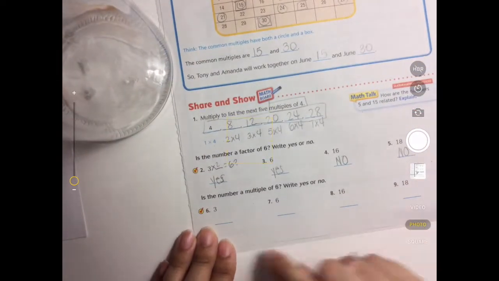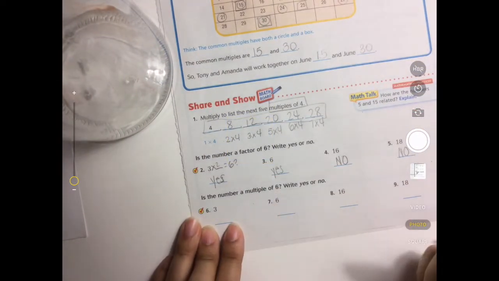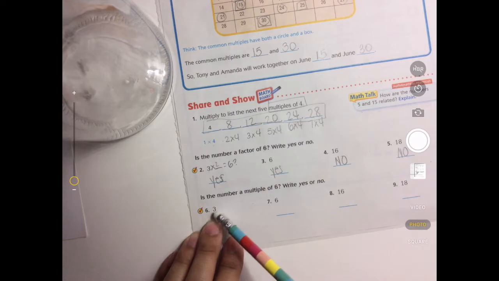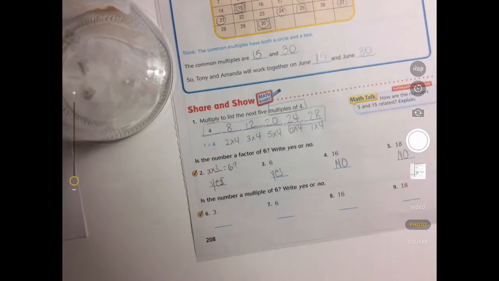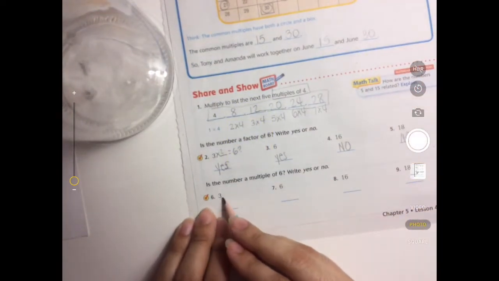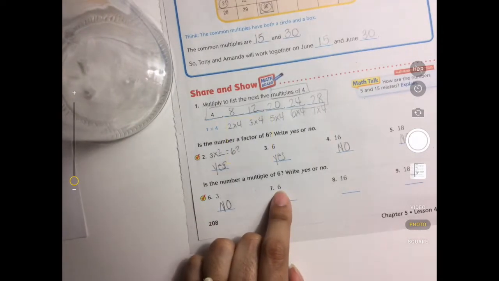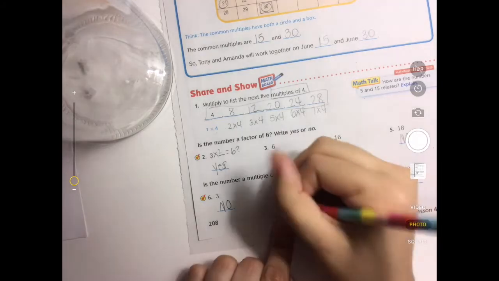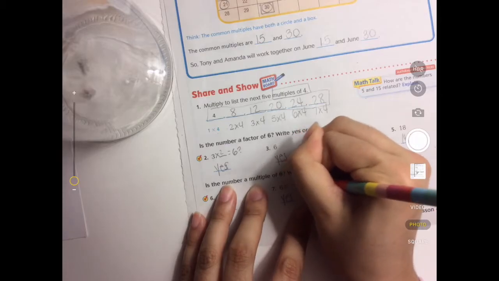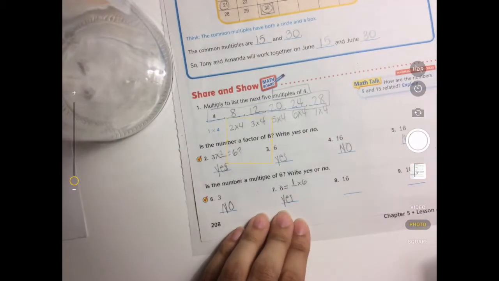Cool, easy, right? Next one, is the number a multiple of 6? So now we have to switch the way we're thinking. Is this a product of when you multiply something by 6? Okay? So multiple, think of product, like I wrote up here, remember? So is this the answer to something multiplied by 6? No. Is this the answer when you multiply something by 6? Yes. 6 equals what times 6? 1 times 6, right? Awesome.